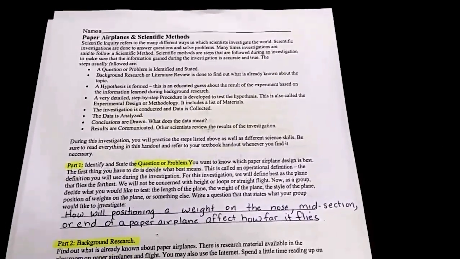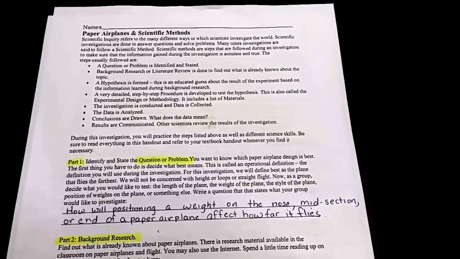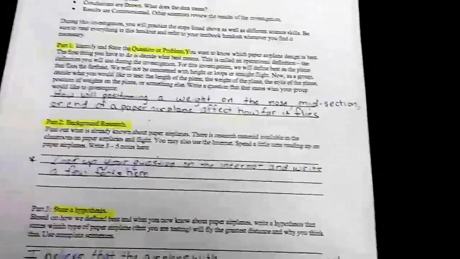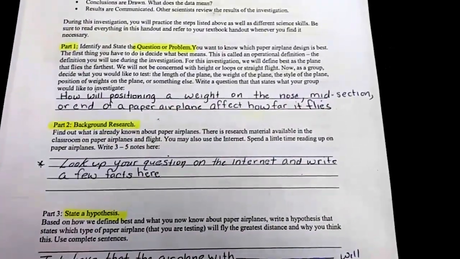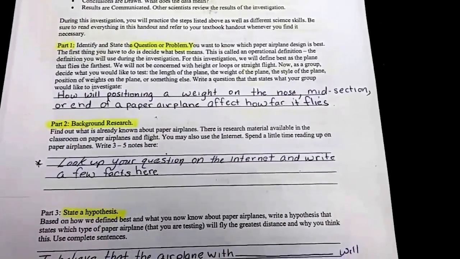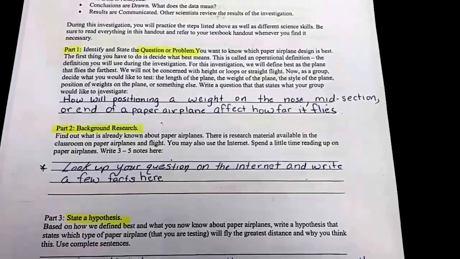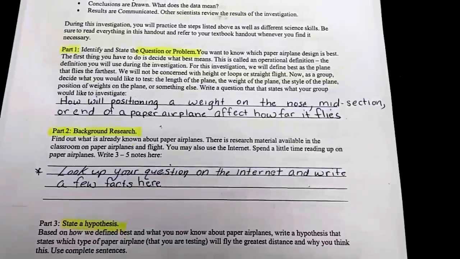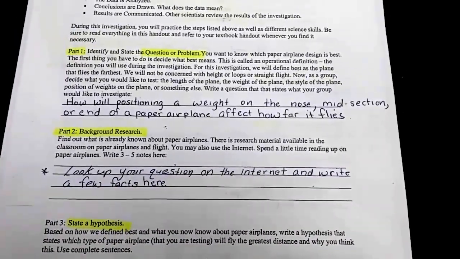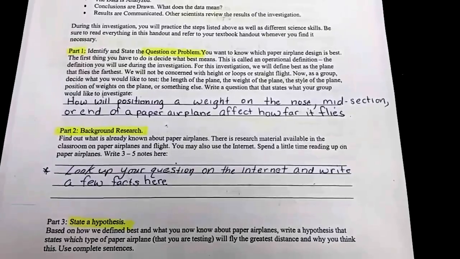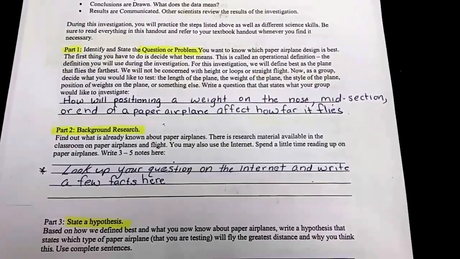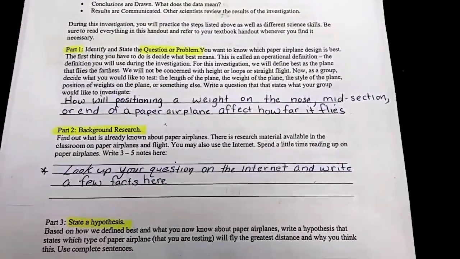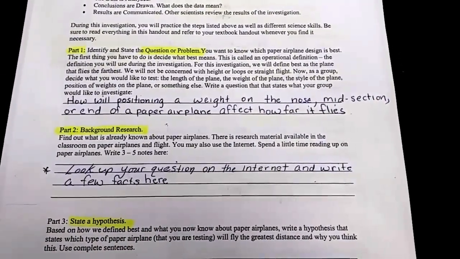Alright, so we're going to do a tutorial on how to fill out the assignment on paper airplanes and the scientific method. And one of the things that I needed you guys to first fill out are part 1, 2, and 3. And the first part is just your basic question on what you were going to be modifying on your airplane. So as an example, I know I said to a lot of the classes that you could do something along the lines of, how will positioning a weight on the nose, midsection, or end of a paper airplane affect how far it flies?